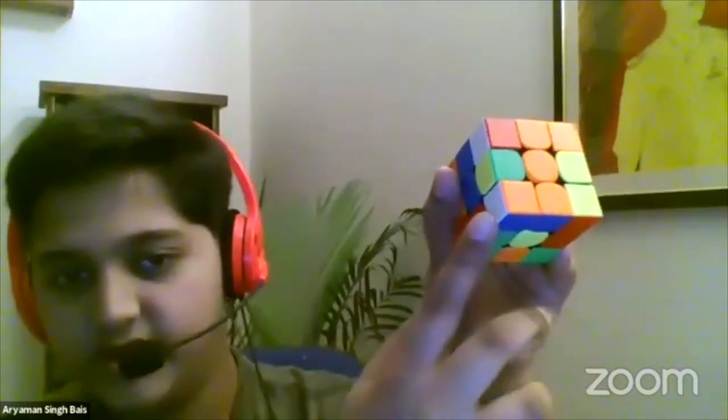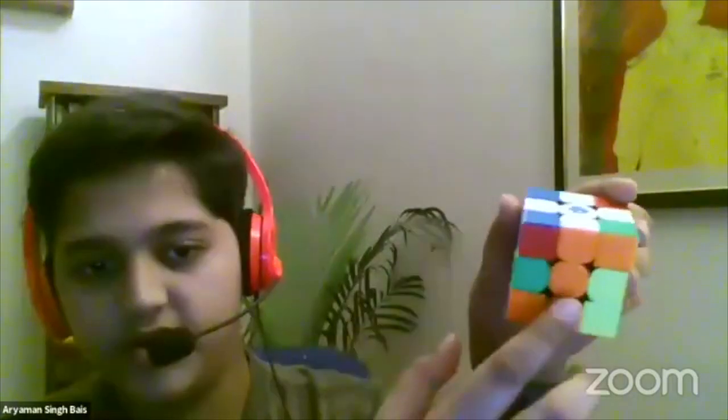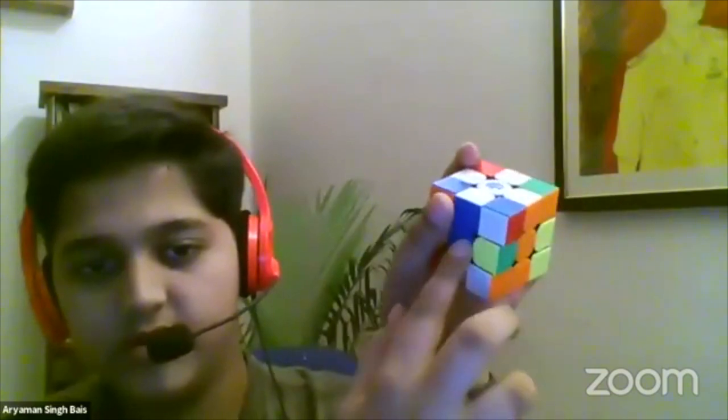I hope you can see it. White, orange, blue. So we have to get this underneath where it's supposed to be. So this corner piece is underneath where it's supposed to be. I hope you're understanding now.